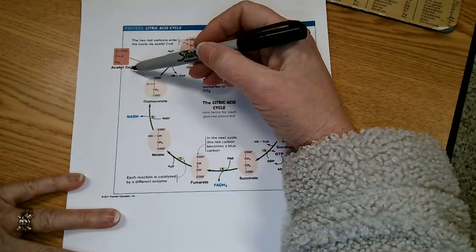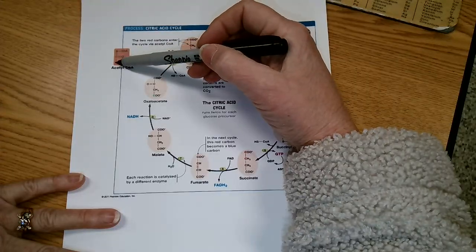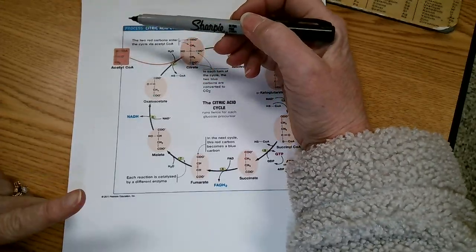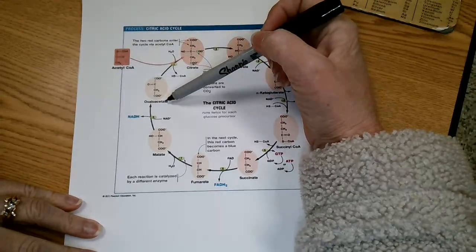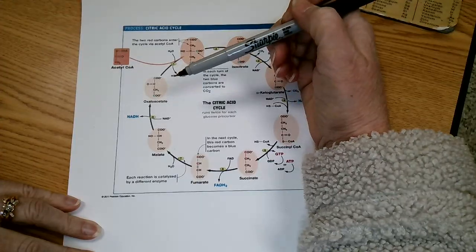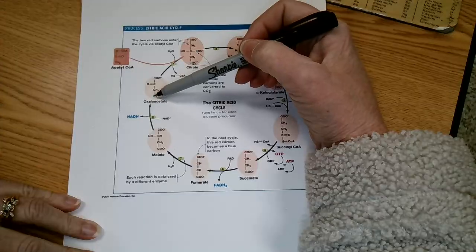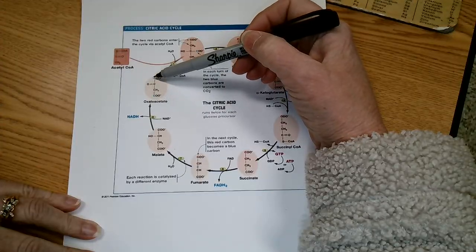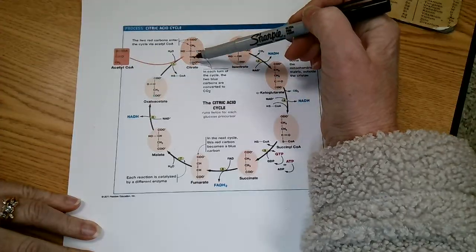All right. Here comes the acetyl coenzyme A. Let's start over here. Remember, it has 2 carbons. That's one thing I definitely want you to pay attention to, the number of carbons. Here is this substance called oxaloacetate. Oxaloacetic acid, we used to call it. Now they call it oxaloacetate. Look at how many carbons: 1, 2, 3, 4. Okay. 2 plus 4 makes 6 carbons.